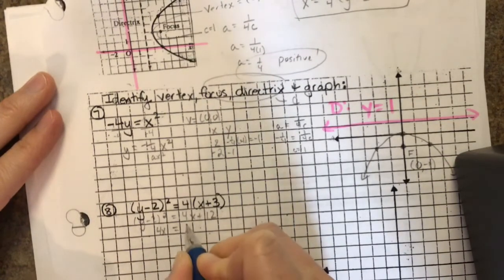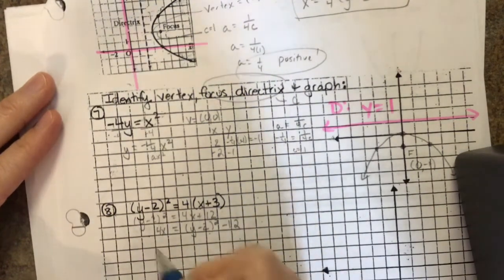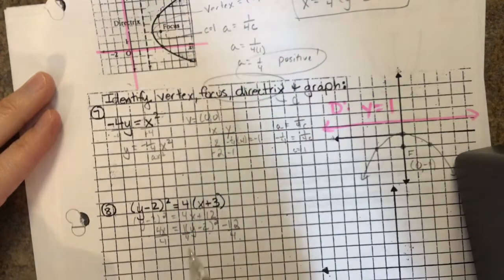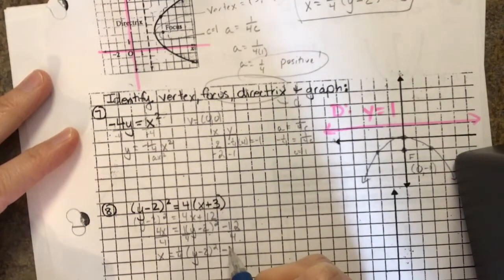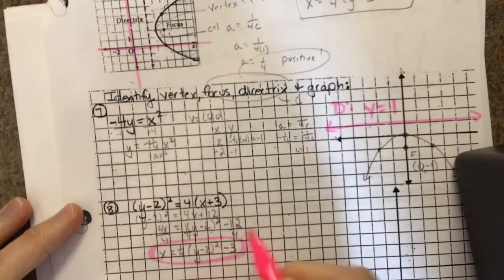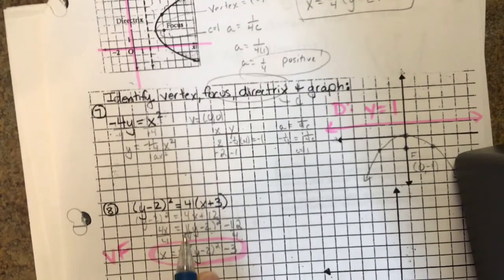I'm going to have 4x equals y minus 2 quantity squared. Subtract 12 from both sides. Then we're going to divide everything by 4, everything meaning the number in front, which is a hidden 1. So now I get 1/4 quantity y minus 2 squared, minus the number on the end, 12 divided by 4, 3. This is how I want to write my equation, vertex form. When you divide, always divide on the end and in front of the parentheses. Never touch inside the parentheses. Now, this is a parabola.